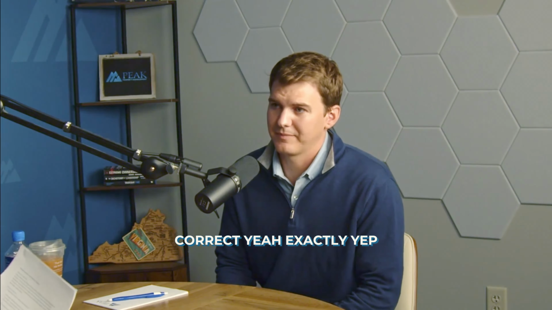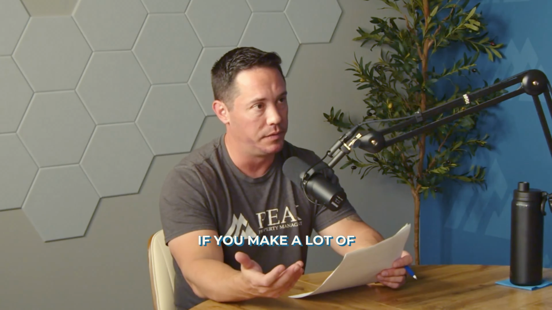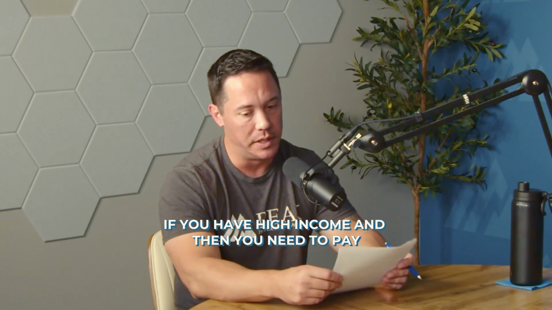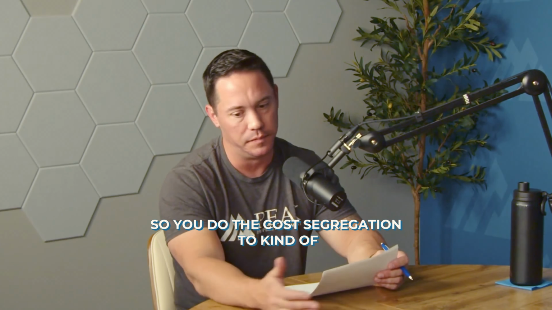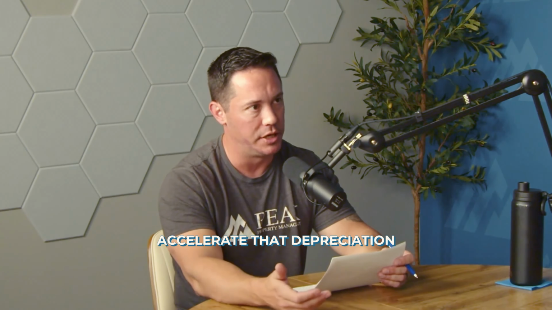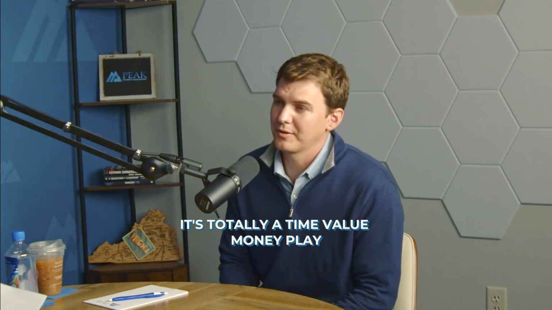Correct. Exactly. And so it would be beneficial if you have high income and you want to pay less taxes. So you do the cost segregation to accelerate that depreciation so that you're not taxed as much that year. Correct. So it's totally a time value of money play.